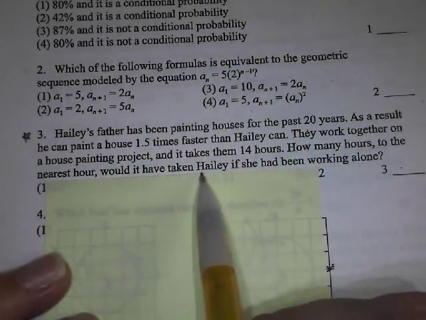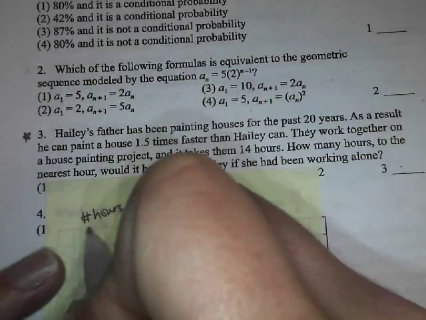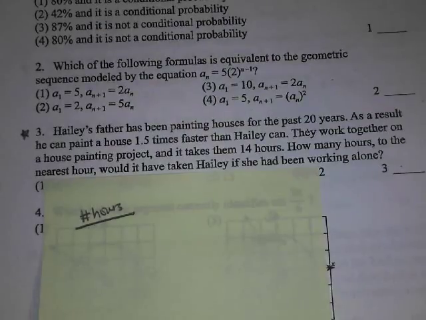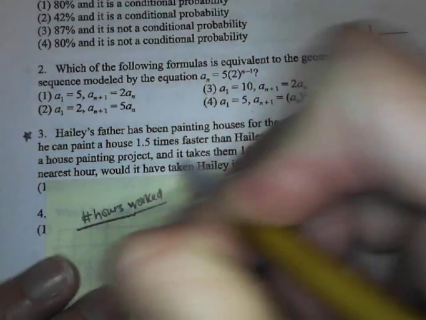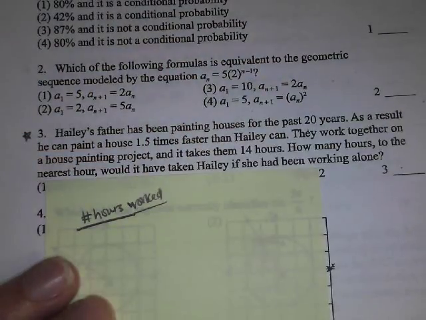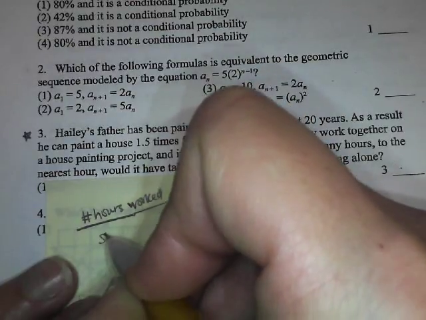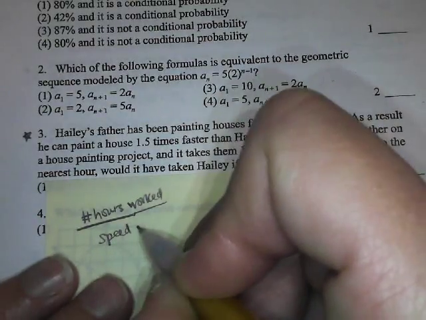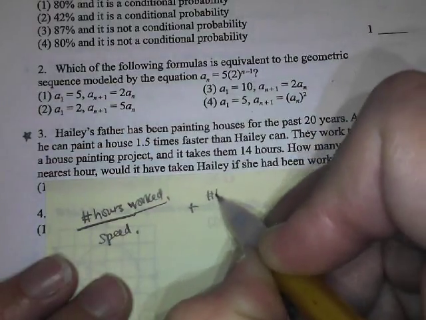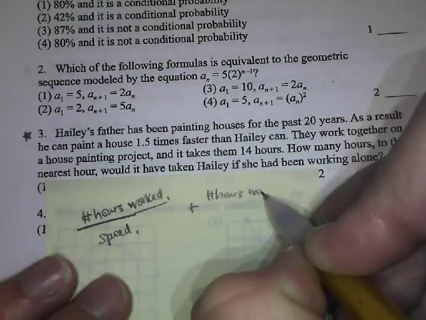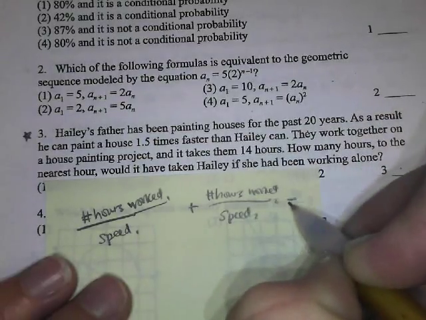So it's the number of hours they work. This is kind of the format. Divided by, and I'm going to put worked, divided by the, kind of their speed, I would say. That's for person 1. And then for person 2, same thing, number of hours they worked, divided by their speed, that would be person 2, equals, and you're waiting till it adds up to 1 full job.